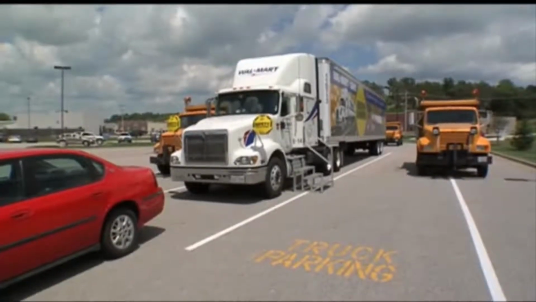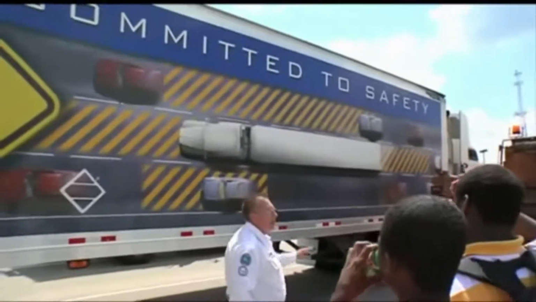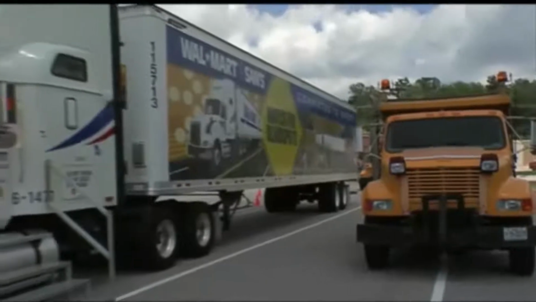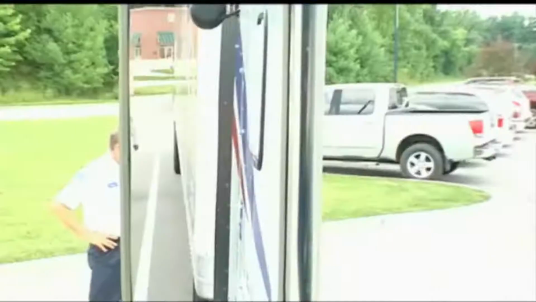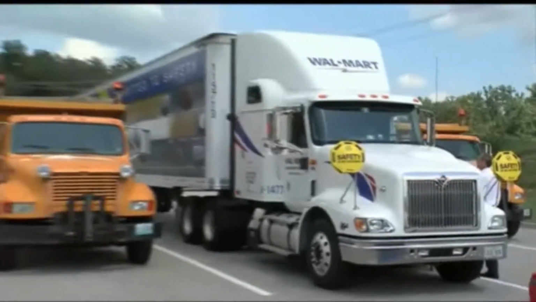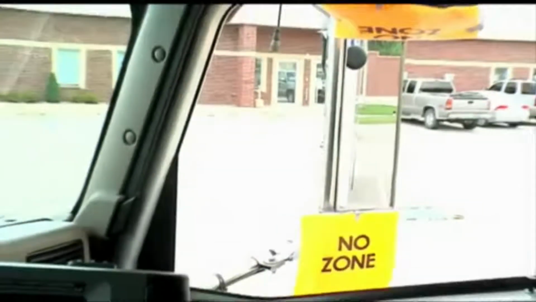No zone, that's an area around a large commercial vehicle where we have trouble seeing cars and vehicles that are in close proximity. And the idea of this program is to share this knowledge with individuals that may not understand that we have difficulty seeing cars that are maybe right beside us. Never assume that a truck driver can see you. Make sure that you see the truck driver's face, make sure he sees you. If you find yourself on the right side of a tractor trailer, always assume that driver may not see you. And if you assume that, move forward or slow down and get behind him where he can see you. Don't hang out in those blind spots.